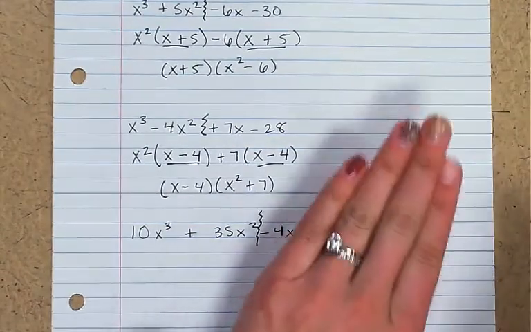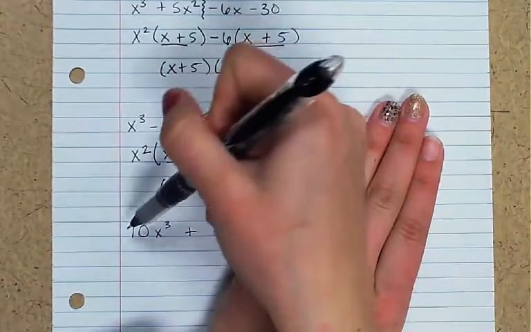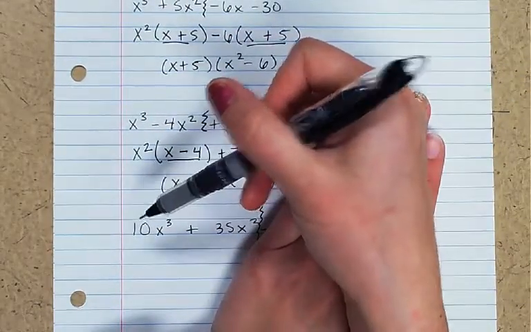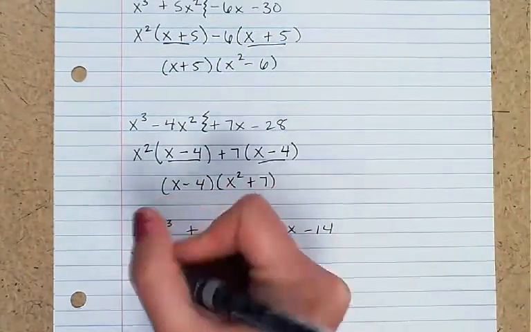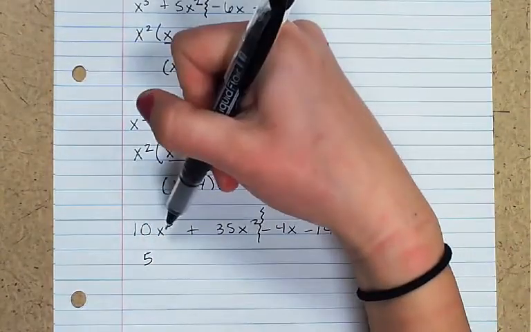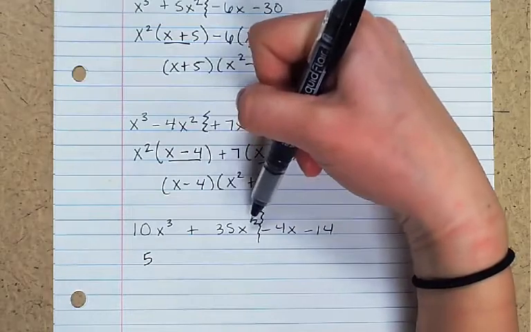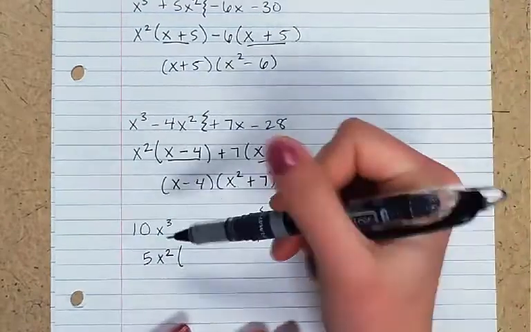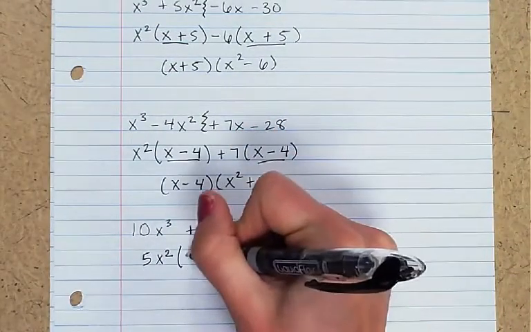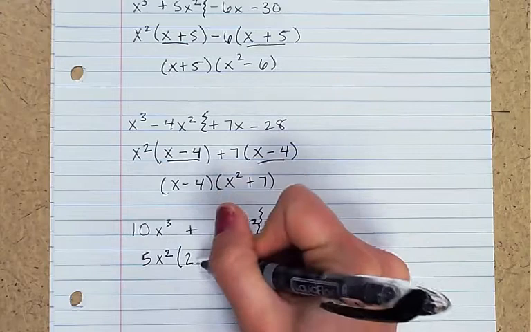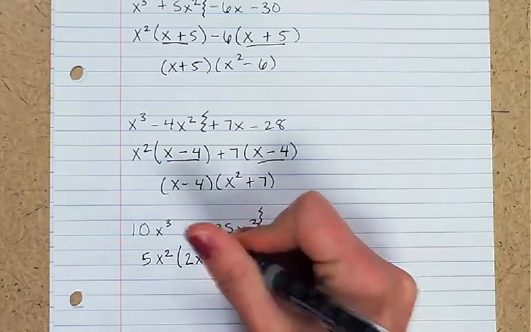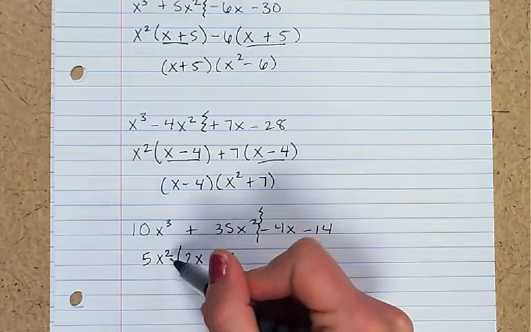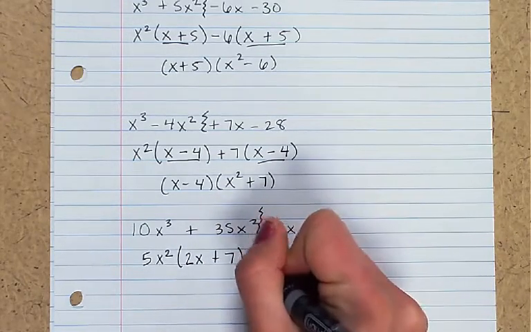Split it in half. Okay, this time we have a coefficient other than 1. So what is the biggest number that we can divide out of 10 and 35? 5. And looking at the variables, we have an x cubed and an x squared, so we take out the least amount. And then we actually divide it out. So 10 divided by 5 is 2. x cubed divided by x squared is just an x. It's positive. 35 divided by 5 is 7. x squared, if I divide it by itself, it's gone then.